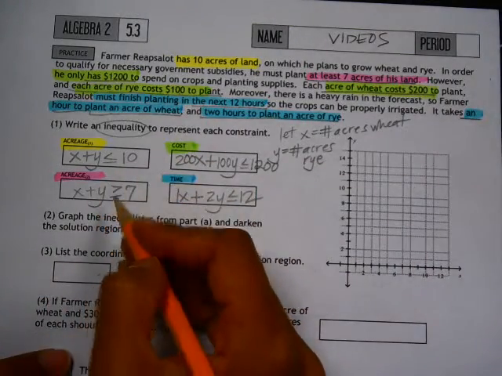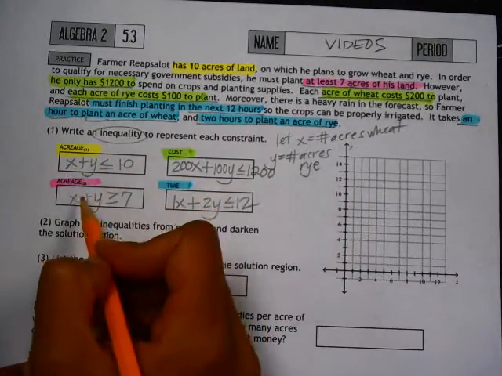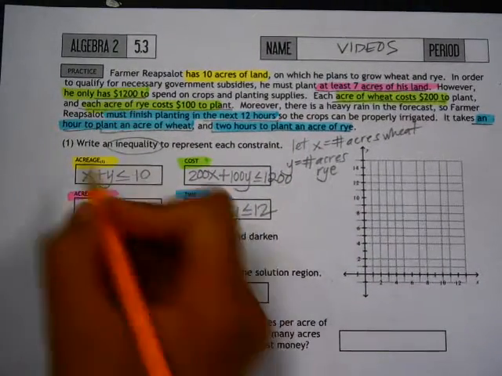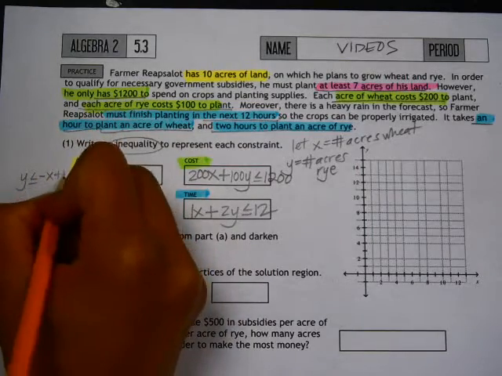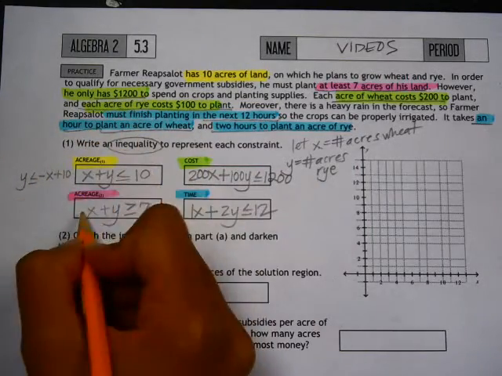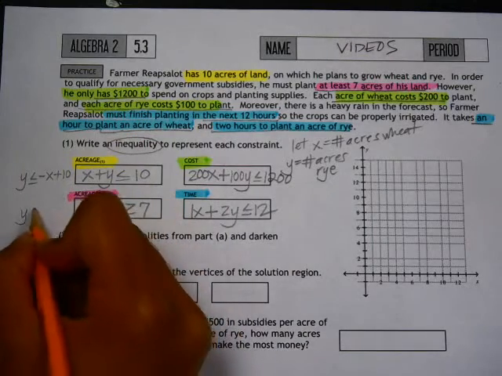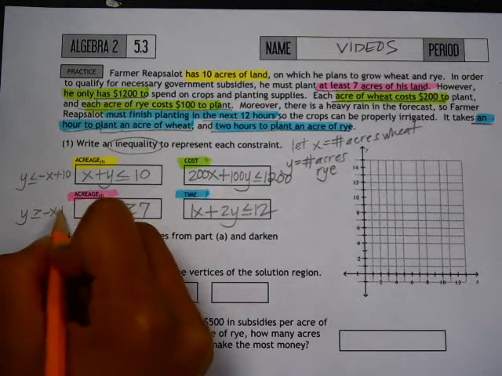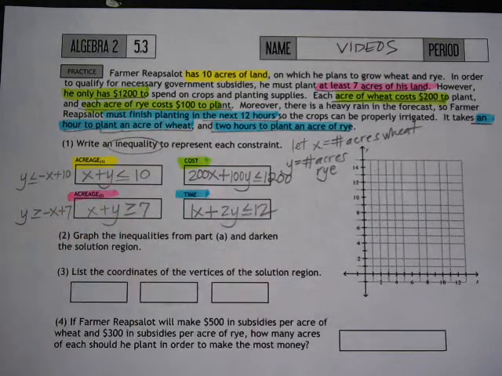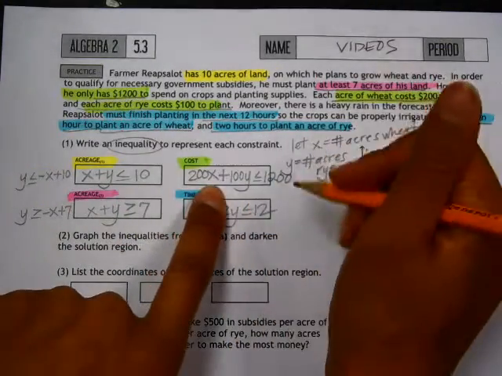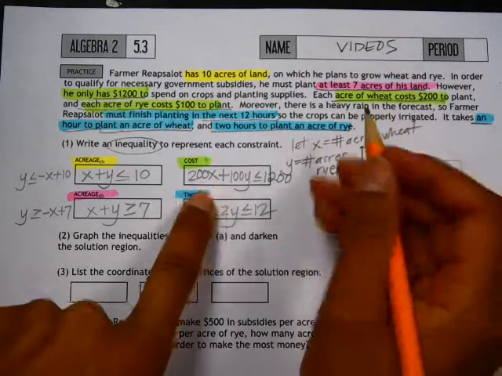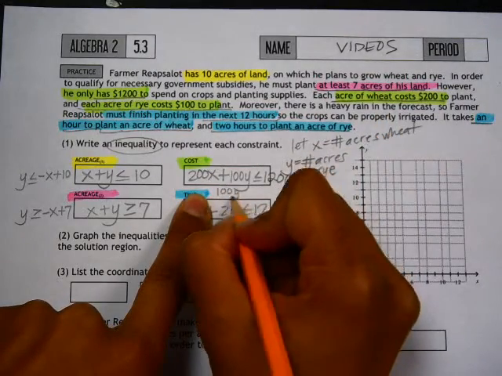Before we do that, let's go ahead and get these into mx plus b form. These 2 are simple because we just need to move x over. So this would be y is less than or equal to negative x plus 10. And then this one would be y is greater than or equal to negative x plus 7. On this one, we're going to have to subtract 200x from both sides.